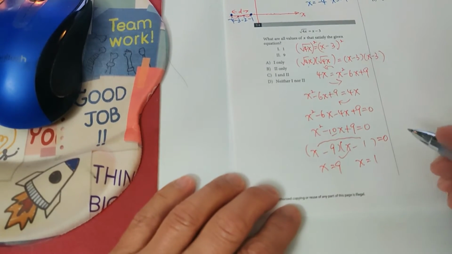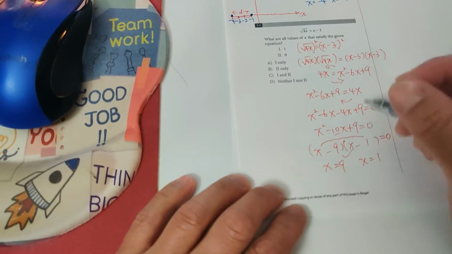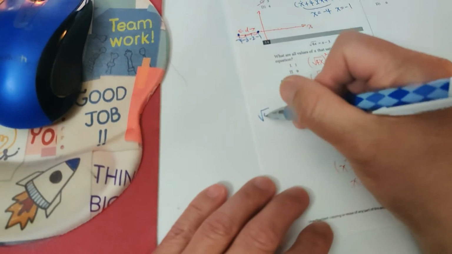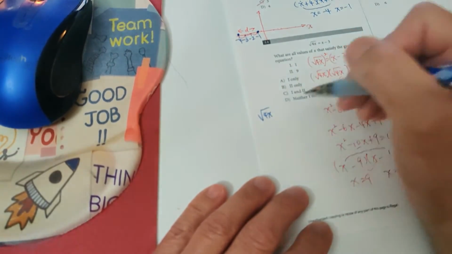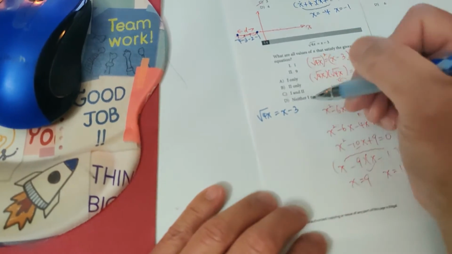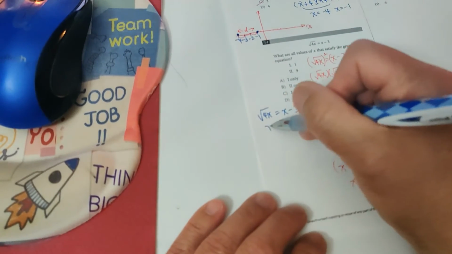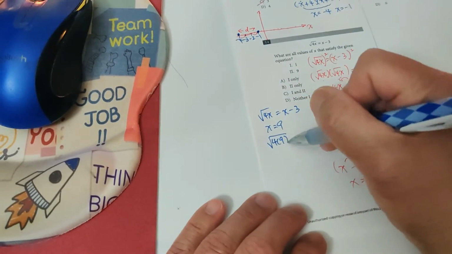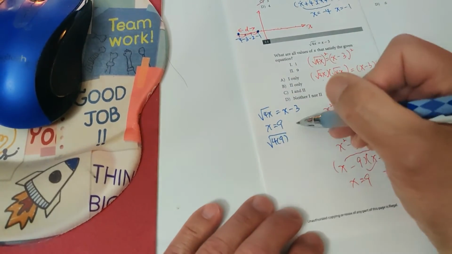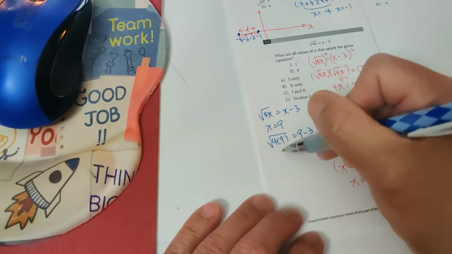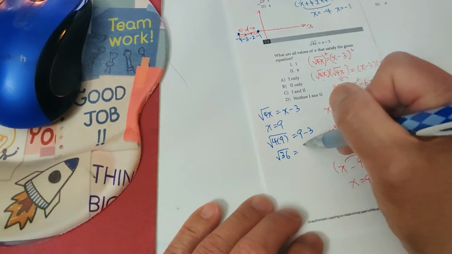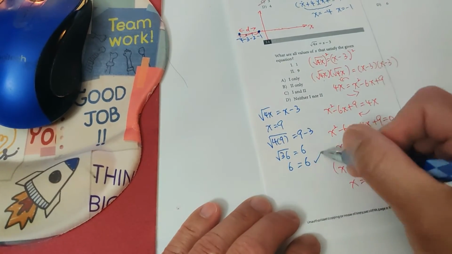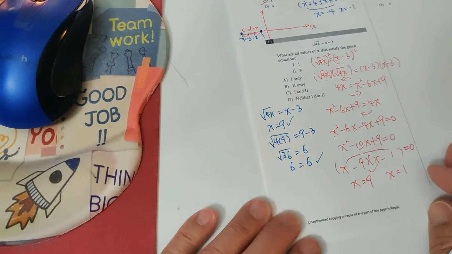Let's see which one fits the equation. So assuming that x is 9, the original equation is square root of 4x equals x minus 3. So x is 9, then you plug in a 9 in here. 4 times 9 is equal to 9 minus 3. Square root of 36 equals 6. Yes, 6 is equal to 6 because square root of 36 is 6. This is correct. 9 is correct.